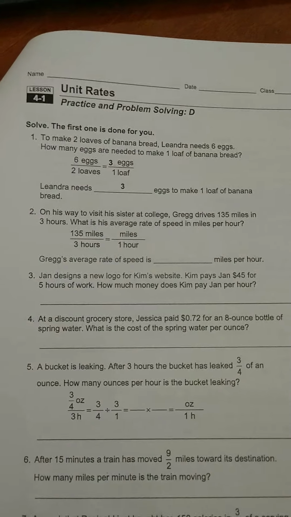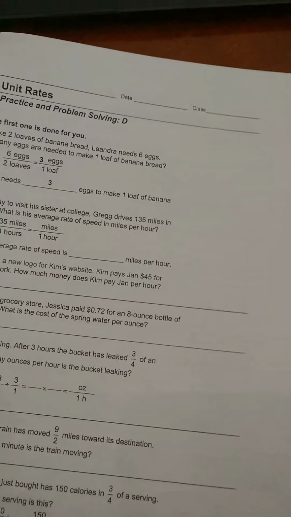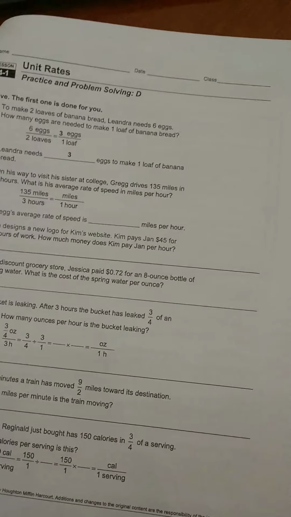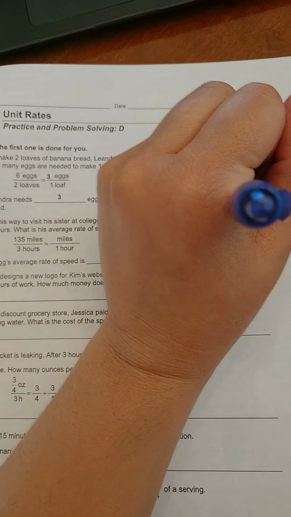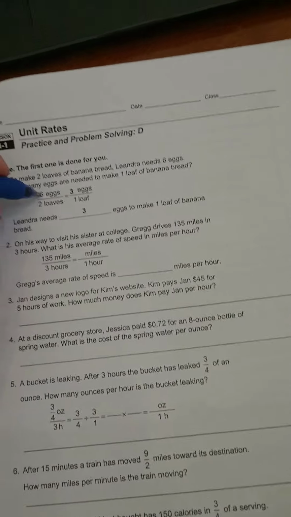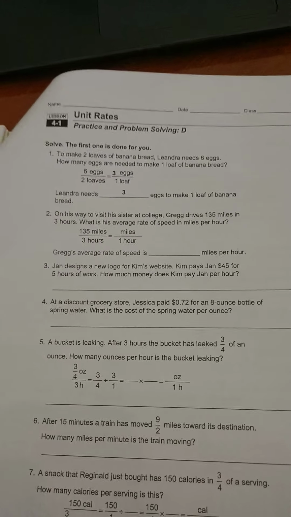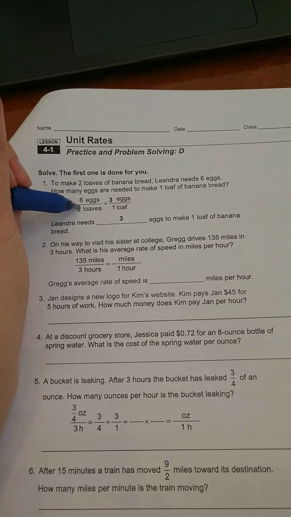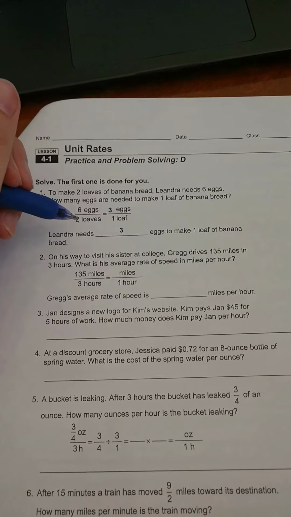And this is real life, because when we bake, and especially now that we're quarantined, people are cooking and baking a lot more. So this will come in helpful to you guys. You guys can help in the kitchen by doing the math. So they're comparing 6 eggs for 2 loaves. Well, if they just want to make 1 loaf, how are we going to go from 2 loaves to 1 loaf? What do we do? Well, we're going to divide, right?